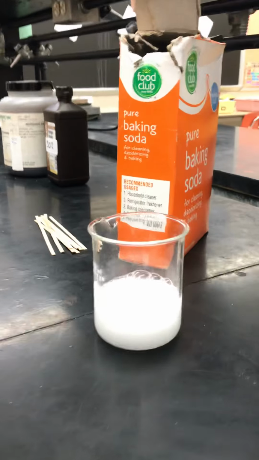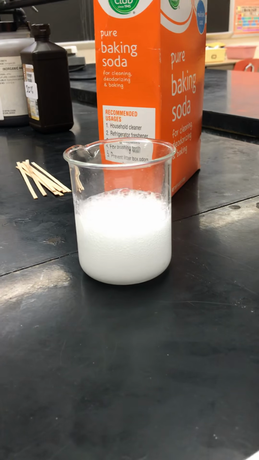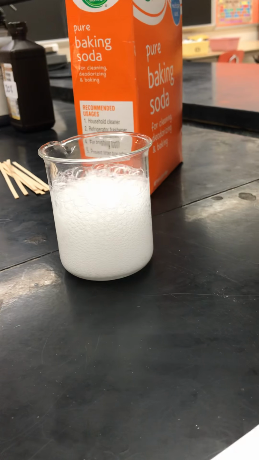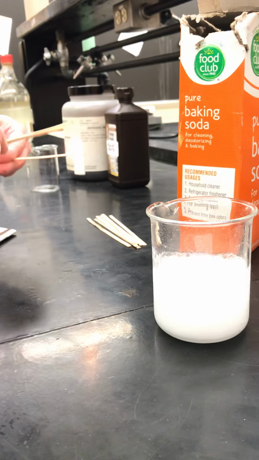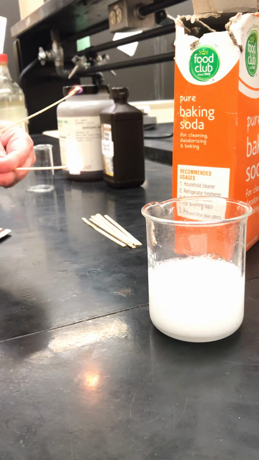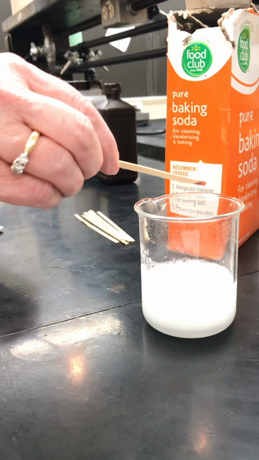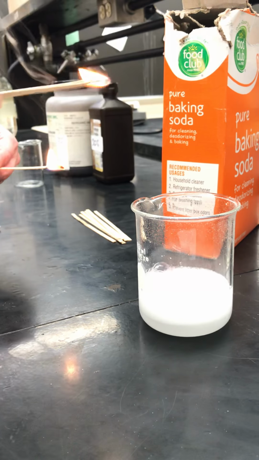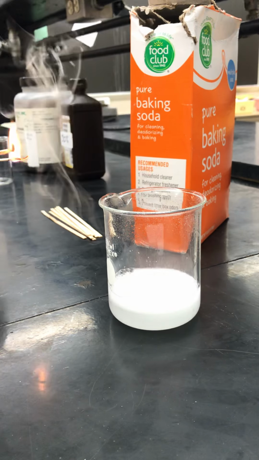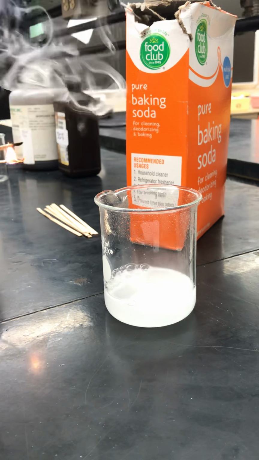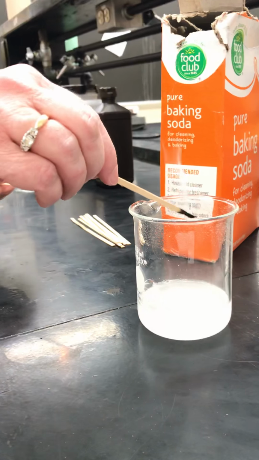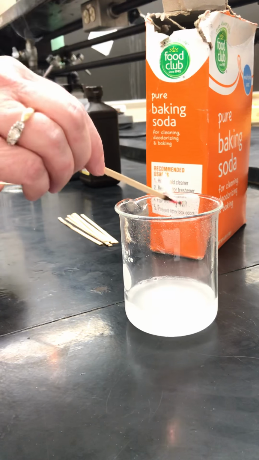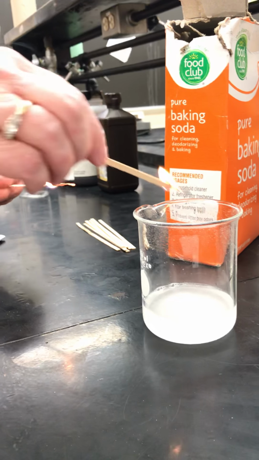That state are those bubbles. So I want to test those bubbles. Because whenever flame goes near carbon dioxide, a flame goes out. So you can see all I have to do is hover near the opening where this carbon dioxide is being formed. And every time I do that, I have evidence that the carbon dioxide is what was being produced.